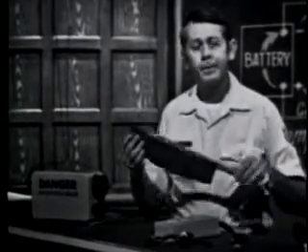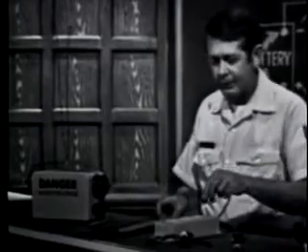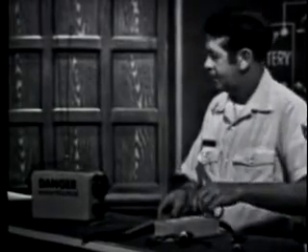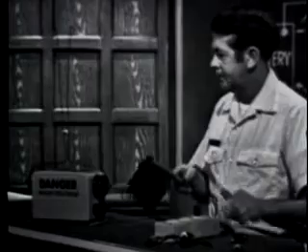To detect them, I'll use this paper. I'll pass it between the rod and the arc. Now, if we have solid particles moving between the rods, they should penetrate the paper. Let me turn it on, and we'll see what happens. Get the arc going real good.